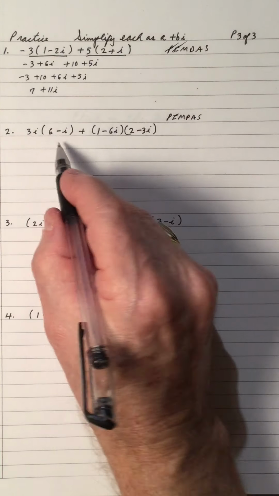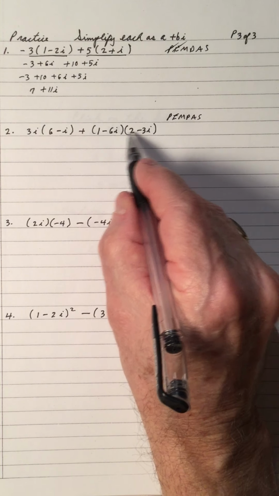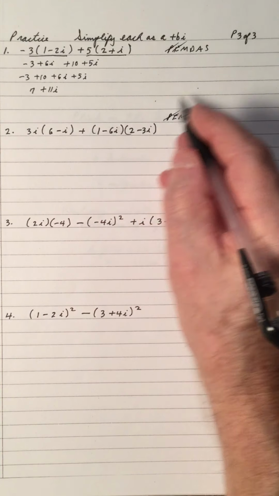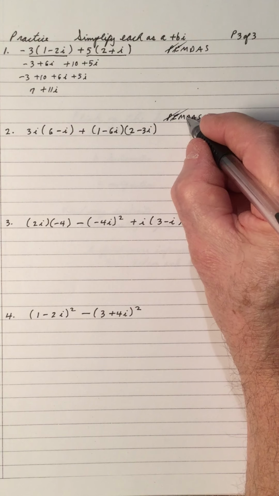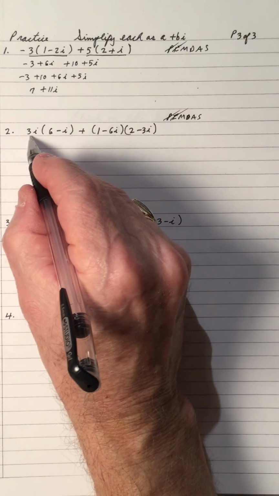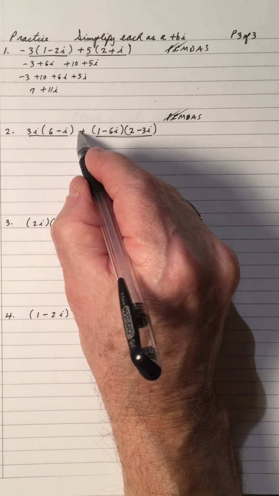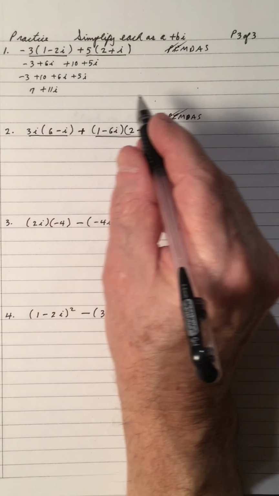P-E-M-D-A-S. Inside the brackets, can't be added. They're unlike terms, so the inside is okay. No exponents. So I have to multiply and divide from left to right. So I have to multiply these two and multiply these two. And we leave the add to last. So here we go.